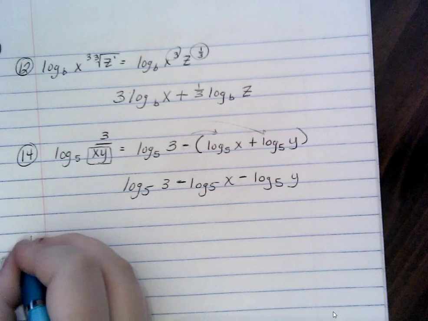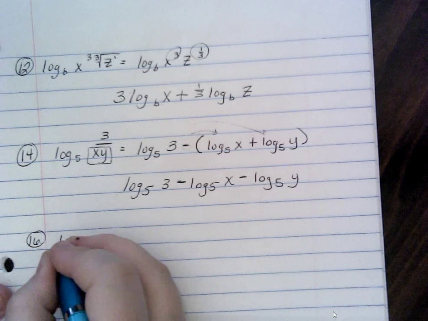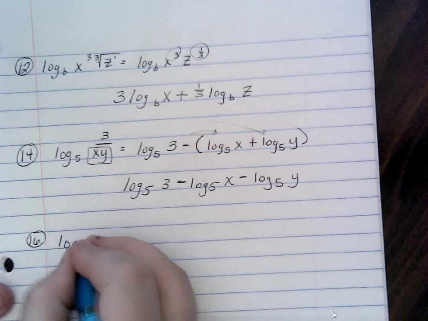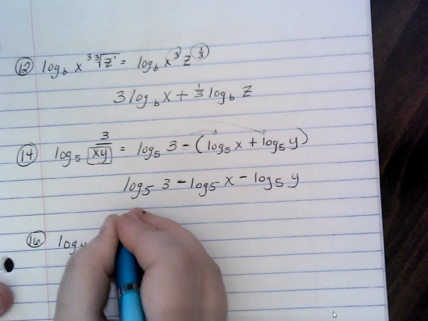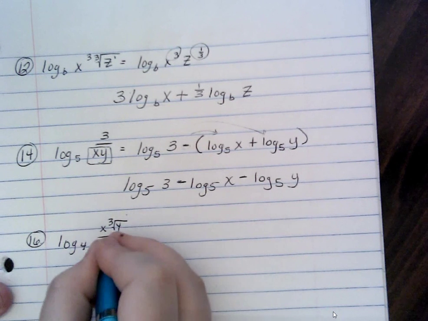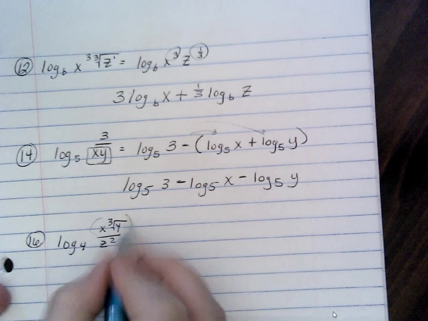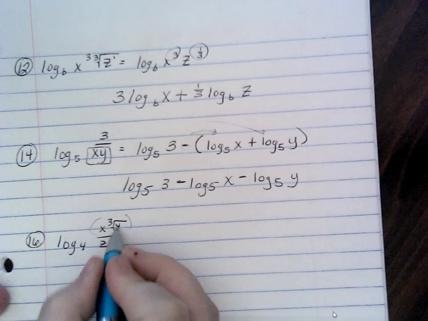All right, 16 is the last one we'll do on this little section. I think 18 is a little more complex than we need to go. So log 4 of x cubed y square root of y over z squared. So we can go ahead and put those in parentheses when we write them out because they're both in the numerator.